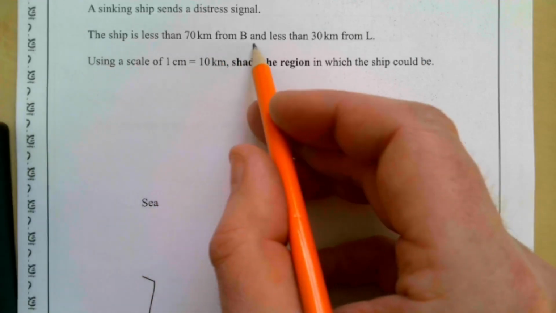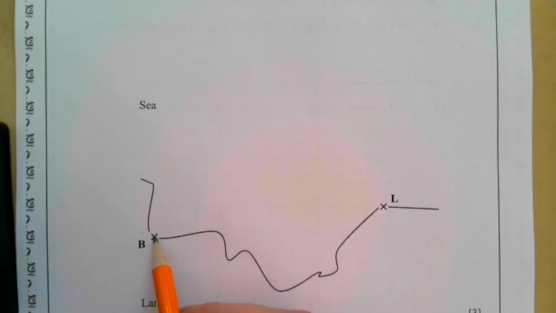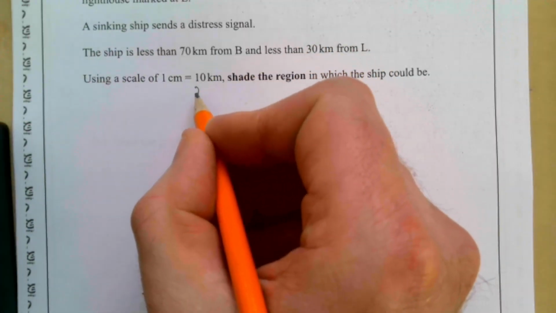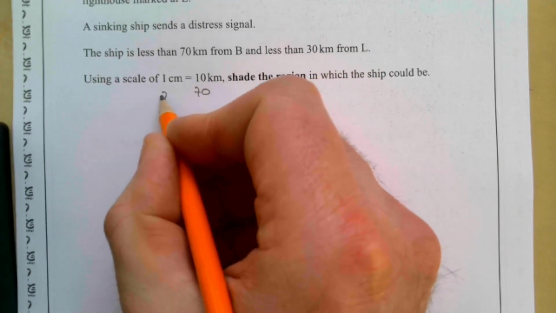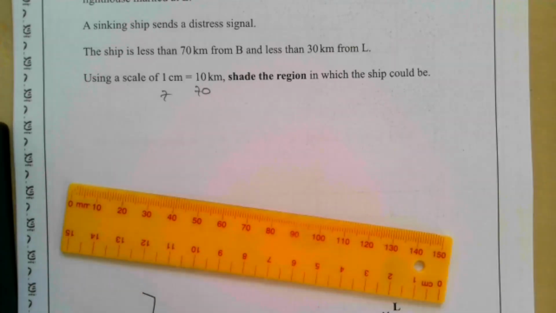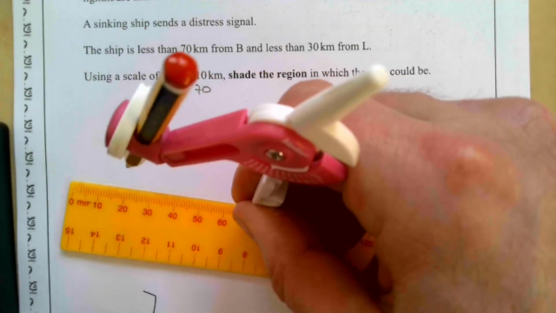So if it's less than 70 kilometers from B, we need to set our compass here to 7 centimeters. Do you see what I've done there? 1 centimeter is 10, so 70 then would be 7. So I'm going to set my compass to 7 centimeters. I'm putting the pointy bit here. That's 7.